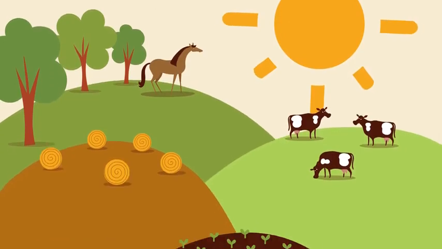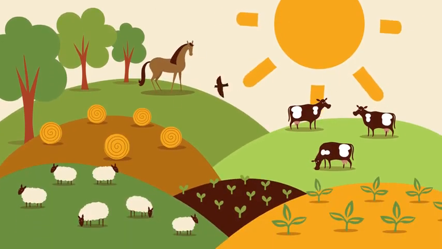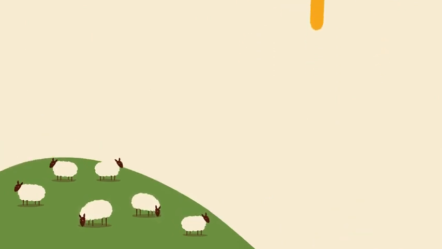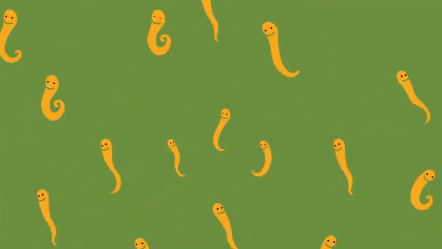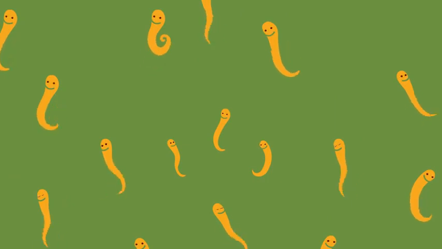Parasites are major contributors to poor animal health and welfare and can result in significant production losses. A better understanding of their biology is required if we are to control them effectively. Meet the worms. They all look very contented on pasture with their potential hosts around them.